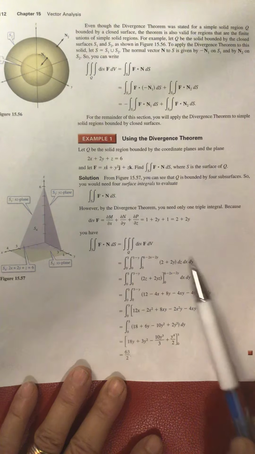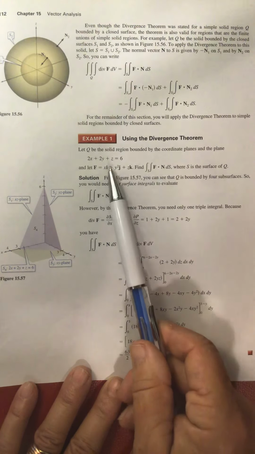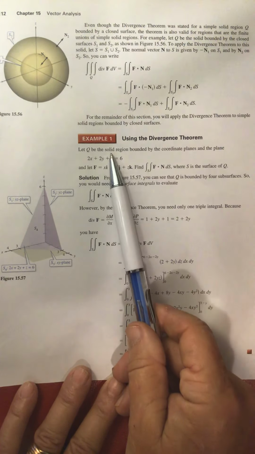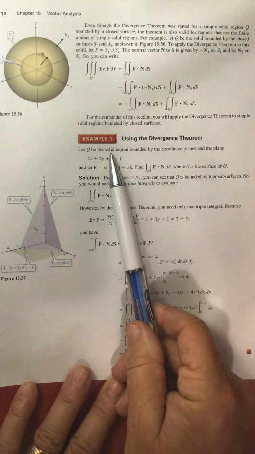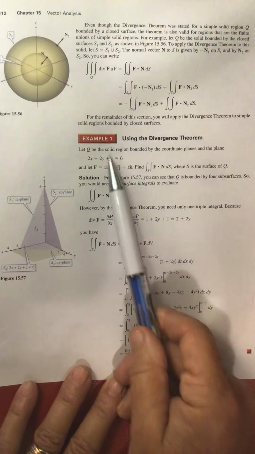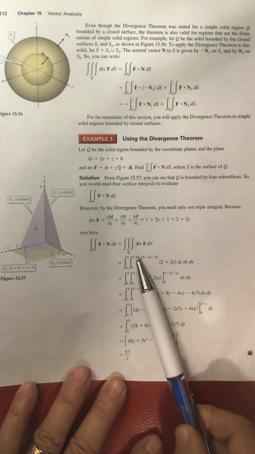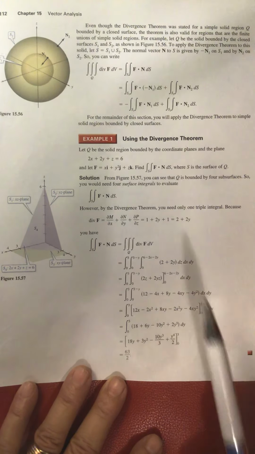X, again, we come back to here. If z is 0, then x equals (6 minus 2y) divided by 2, or 3 minus y. And y is going from 0 to 3.